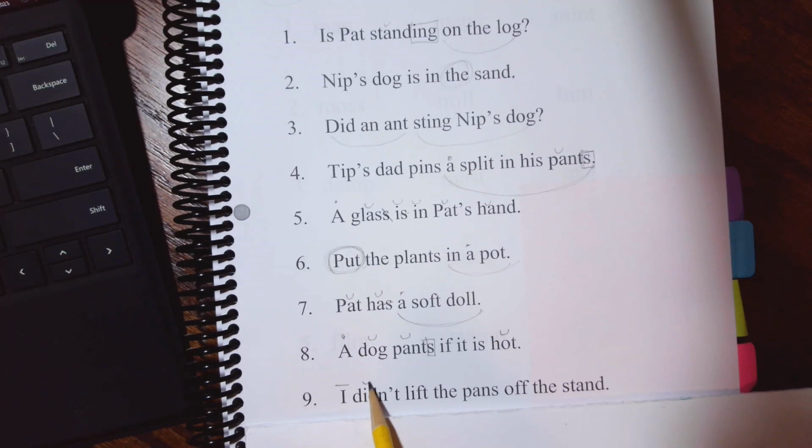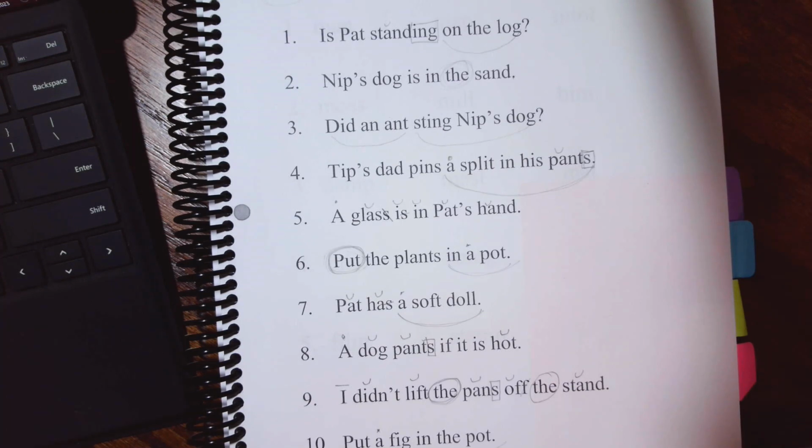Open syllable. The. The final sentence, this is put, put, put.